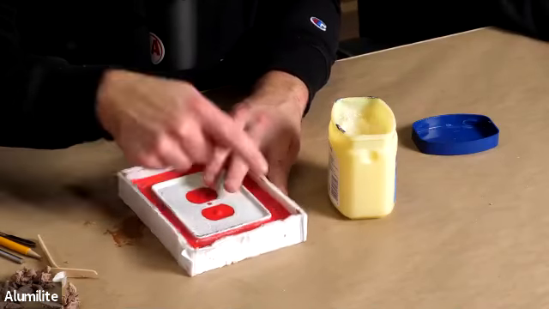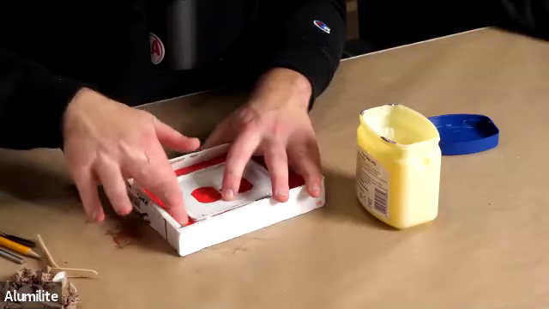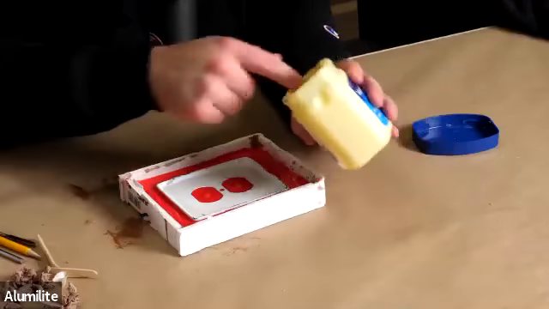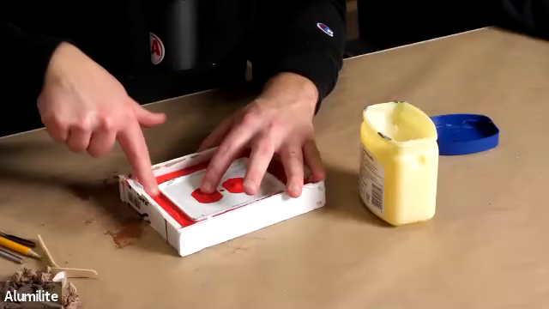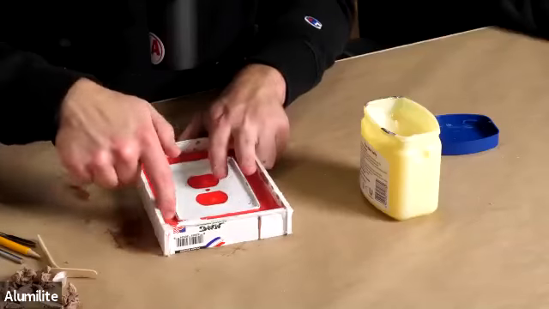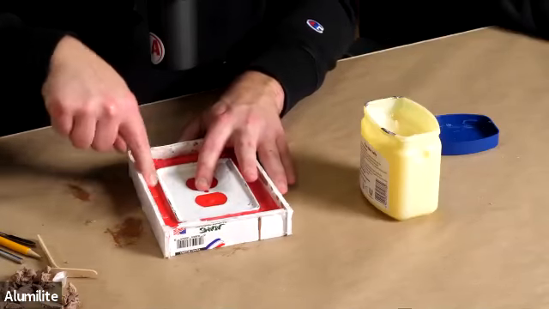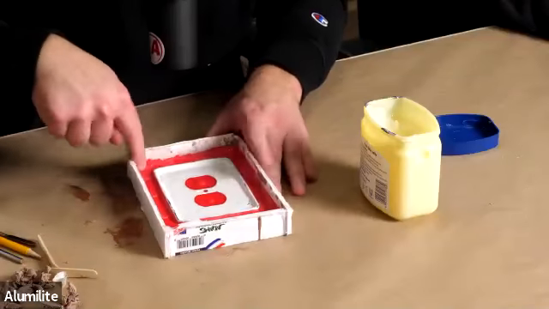So I'm making sure I get into all the nooks and crannies of the silicone so this comes apart very easily. If you don't do that, you're going to end up with one block, and you'll be very, very sad. So Vaseline does the trick. I know a lot of y'all probably have Vaseline lying around the house, so it's an easy tool to use.